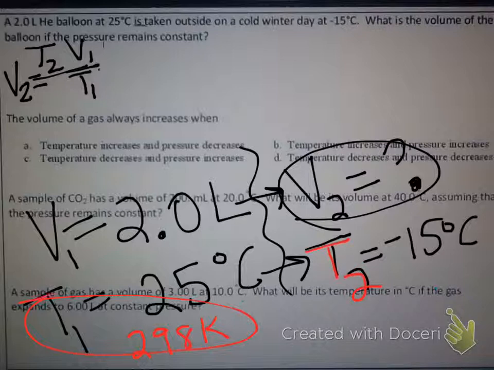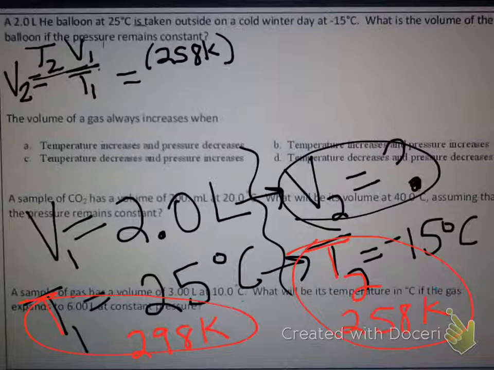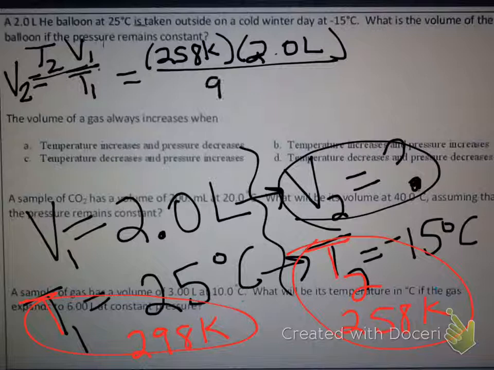T2 is negative 15. So 273 minus 15, what will that give you? That'll be 258. Alright, so now we have to use these new temperatures, which are just converted temperatures, in our equation. So now we just plug in what we've got. Second temperature, T2, is 258 Kelvin. What is volume 1? Volume 1 was 2 liters. And we're going to divide that by temperature 1, which was 298 Kelvin.